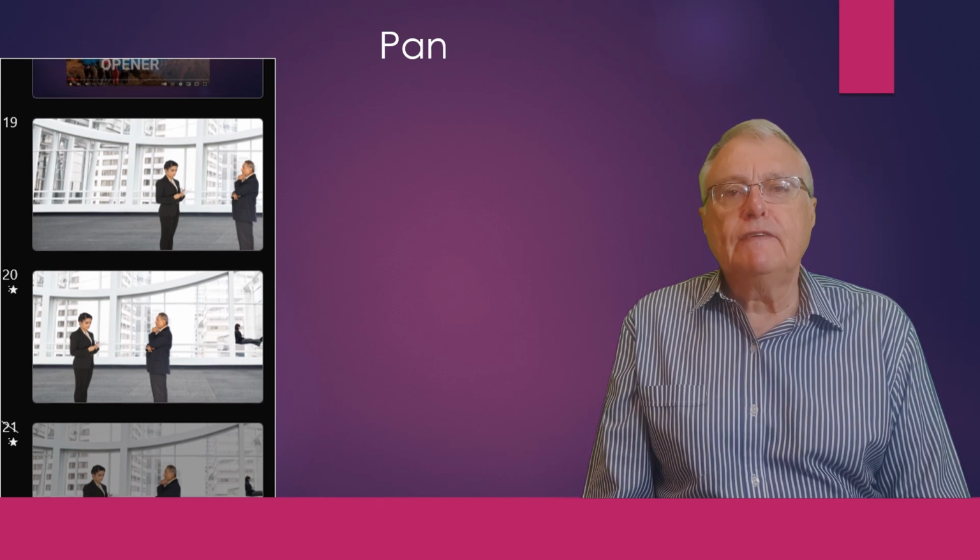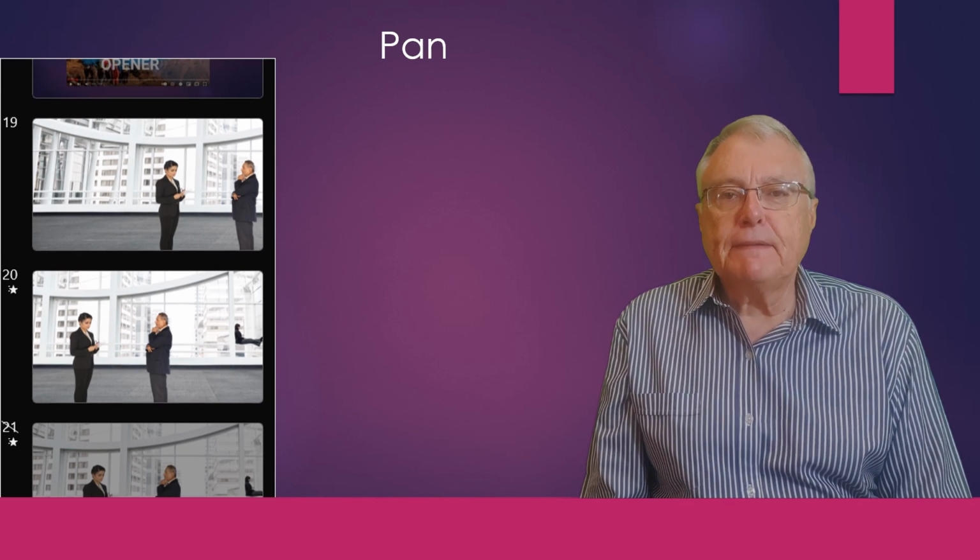2. Pan with morph. To simulate a camera moving sideways, simply shift the background and foreground images to the left or the right on the second slide. A shorter morph transition duration creates a fast pan, while a longer one creates a slow, smooth movement.